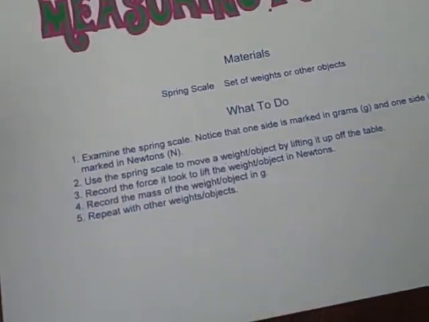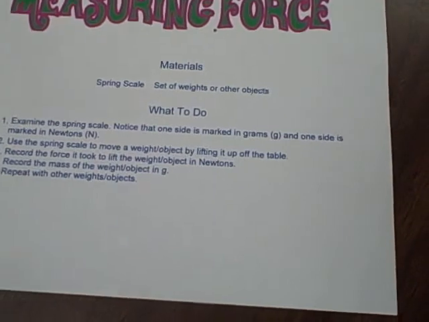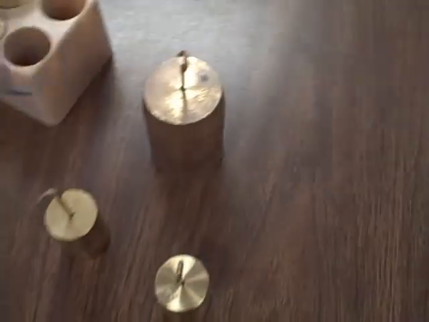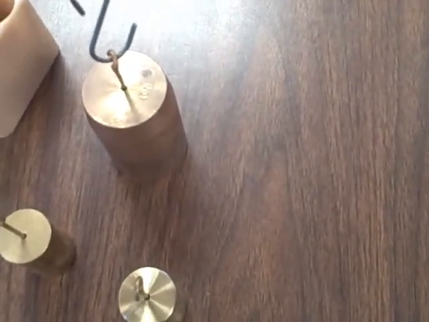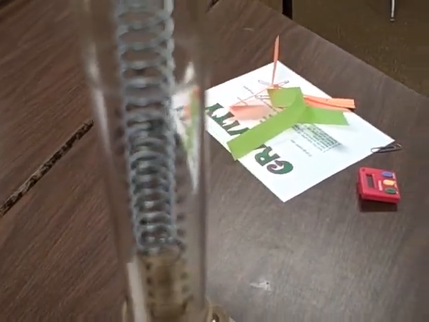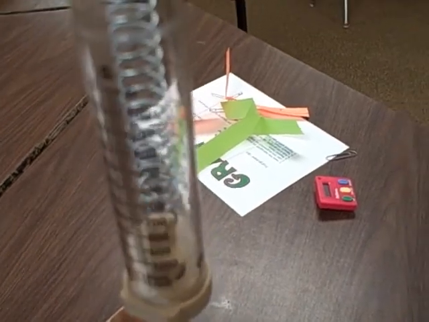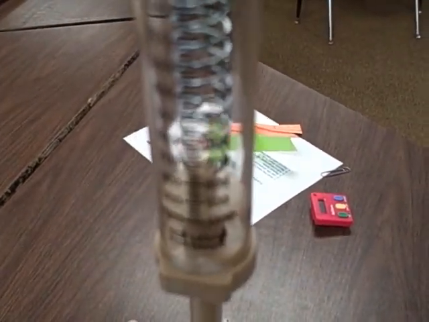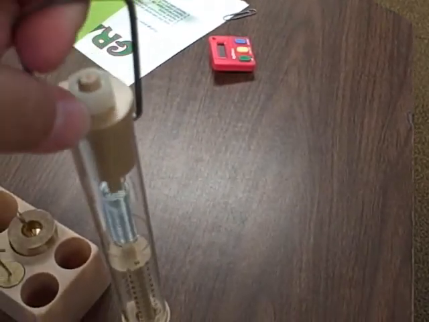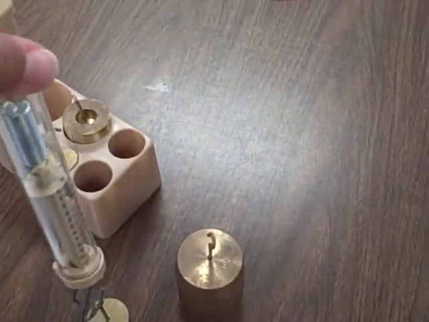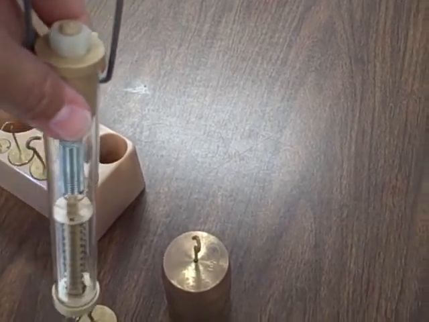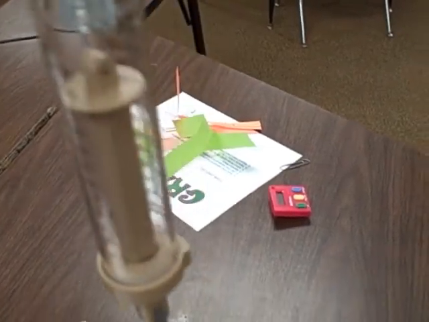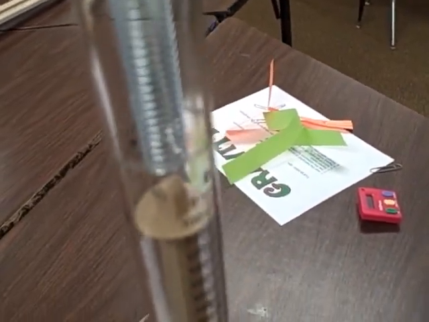And so your instructions are for the students to use the spring scale to lift a mass and record in newtons. And then they're also supposed to record in grams. And then they're going to compare this later on. So you have them record in newtons and in grams. Then they will lift another weight or a mass and then try this again. Measuring newtons, measuring grams, and recording it and answering the questions.